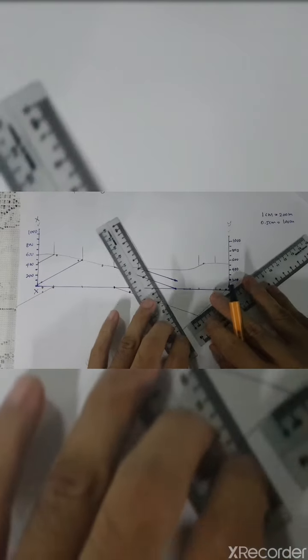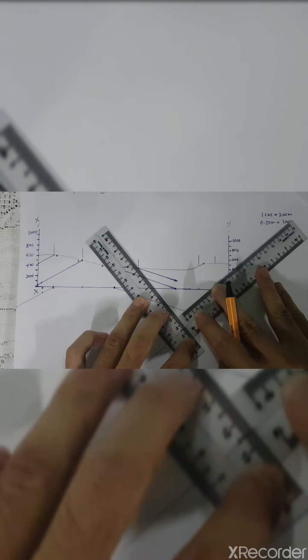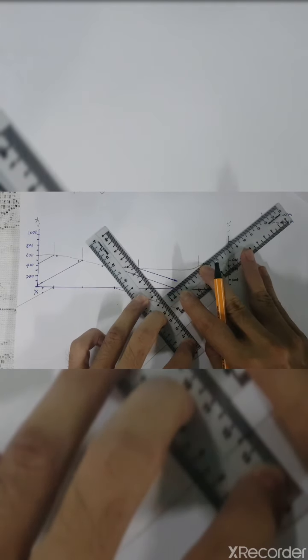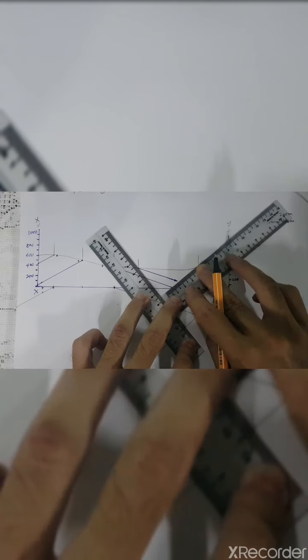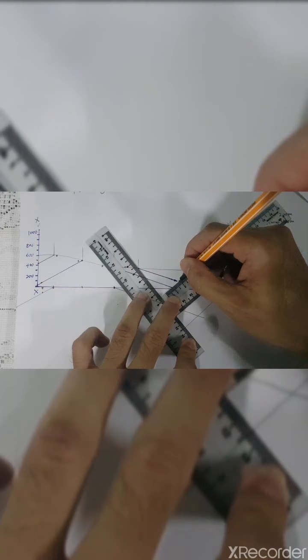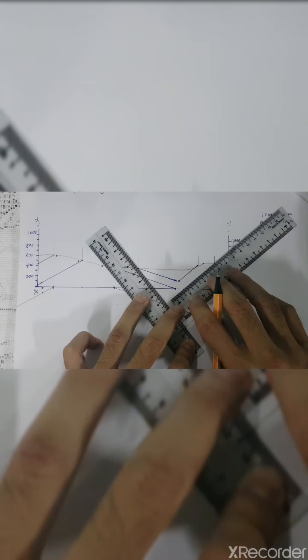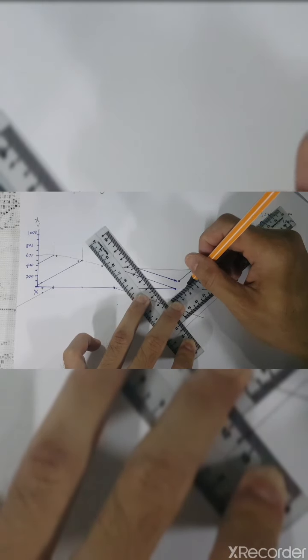The first one is here, move it over here. The other one is over here.